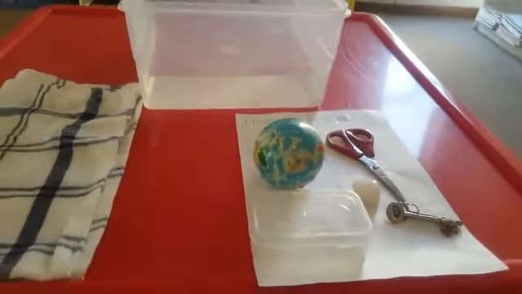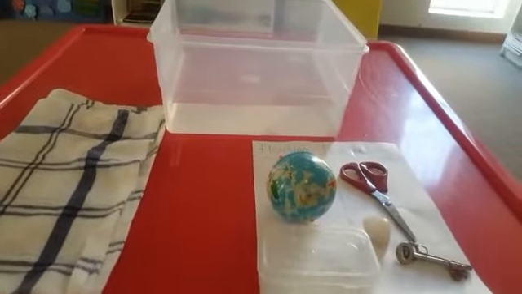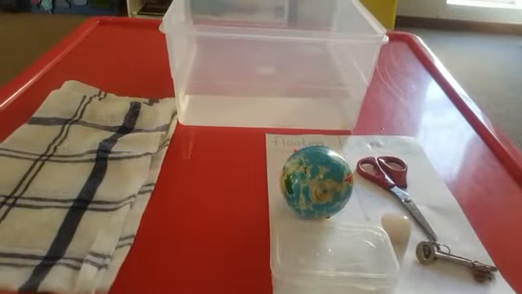It's a very good experiment to do at home, and for the children you can use different objects around the house that can be done with this experiment.